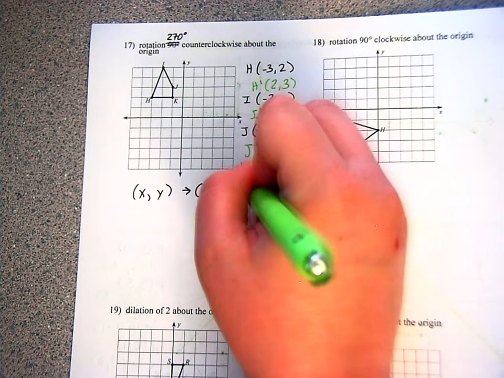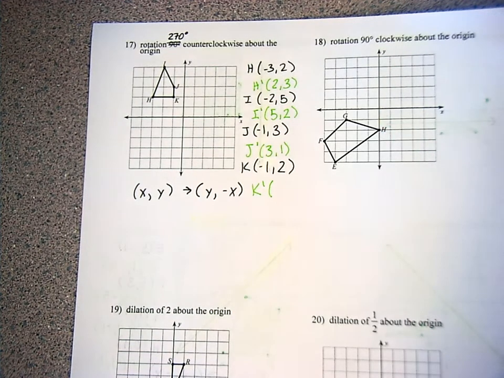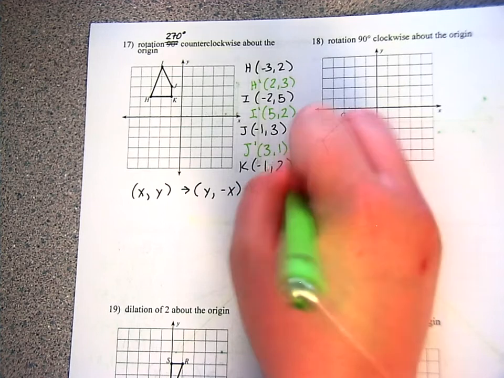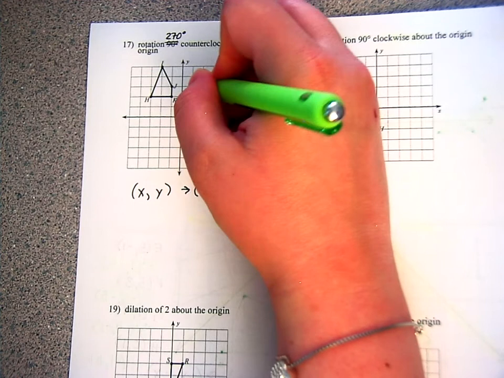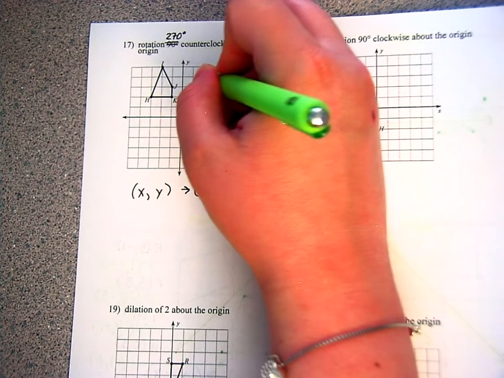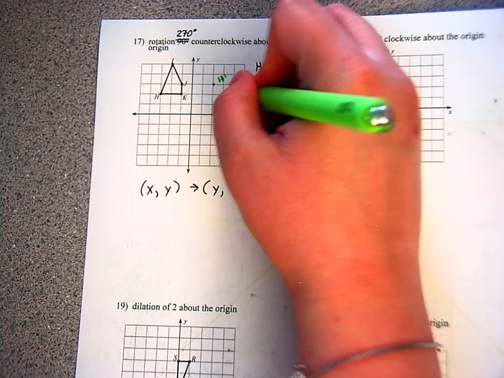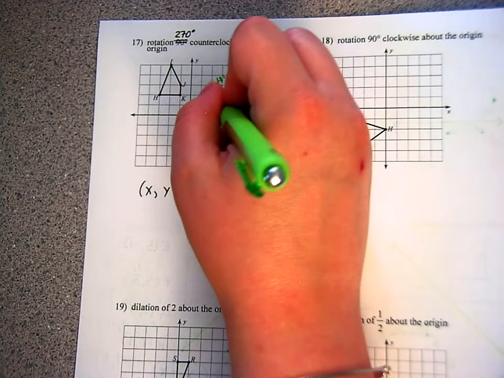K prime is at 2, +1. And so now we're going to plot our points here. So we have 2, +3 for H prime, 5, +2 for I prime, 3, +1 for J prime, and then 2, +1 for K prime.